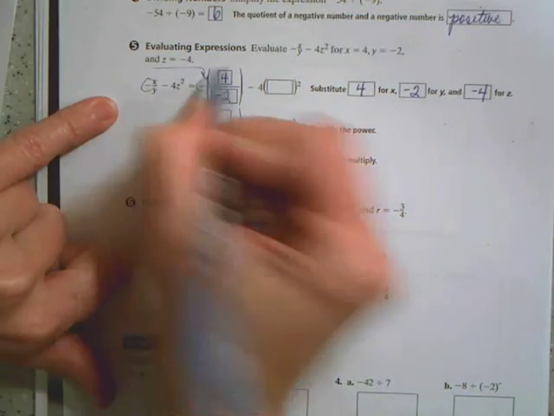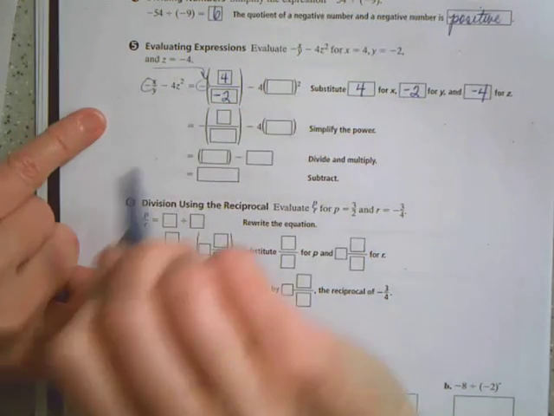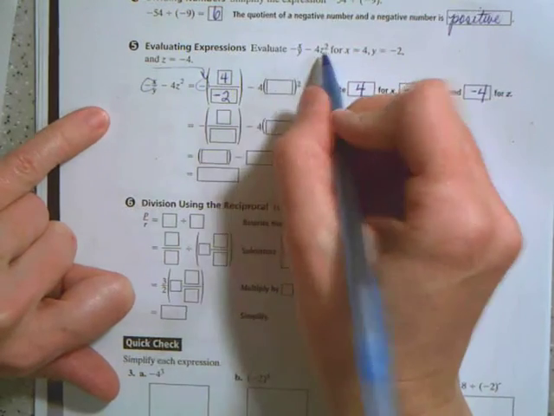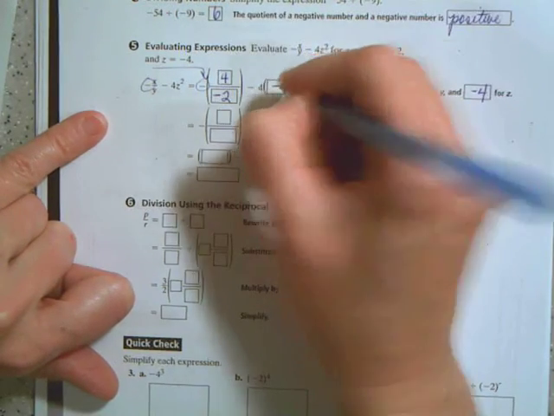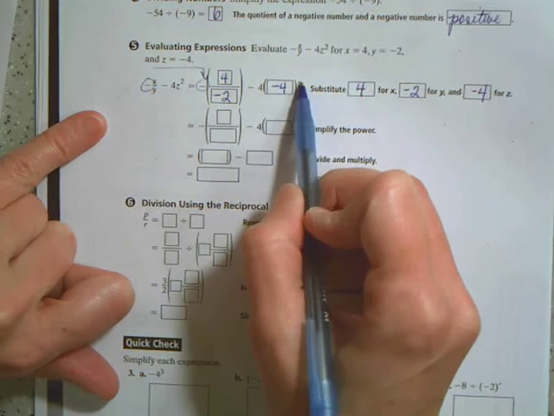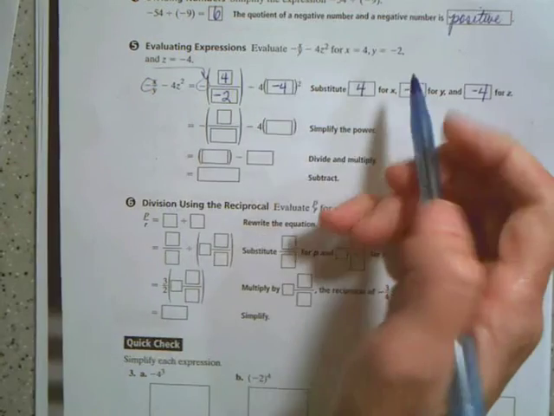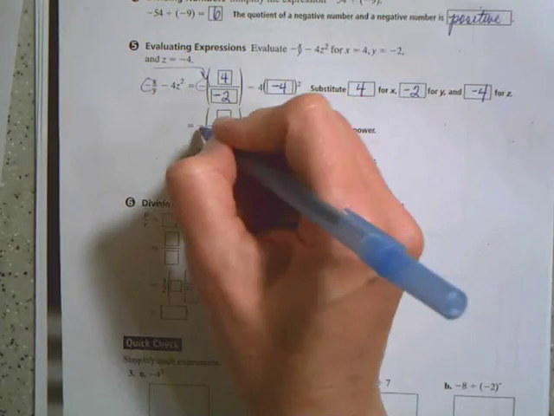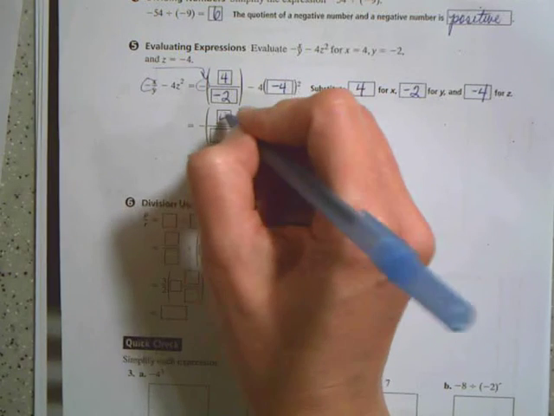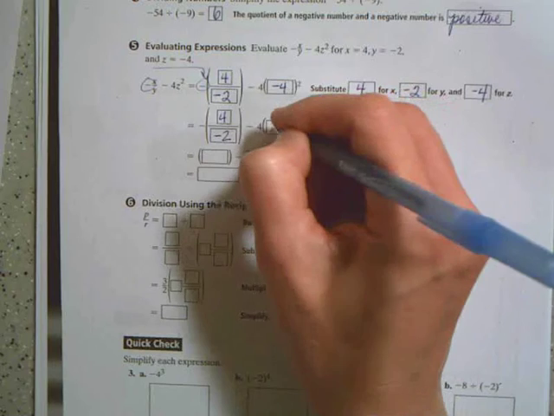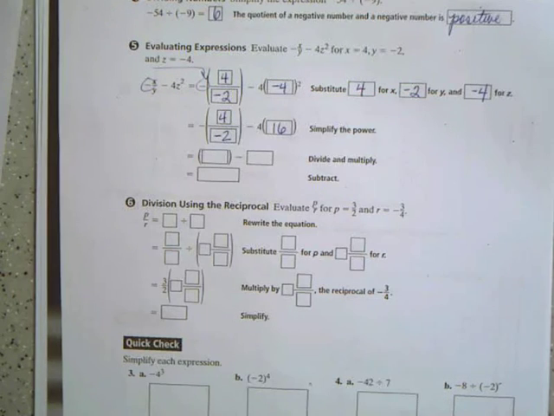Notice that the negative sign is still there. Don't lose it in translation. And then I'm going to replace z with negative 4. Now this negative 4 is the replacement for z, so it is actually going to be negative 4 squared. So we're going to simplify the power, so that's going to result in the opposite of 4 divided by negative 2, which is this right here, minus 4 times negative 4 squared is 16.